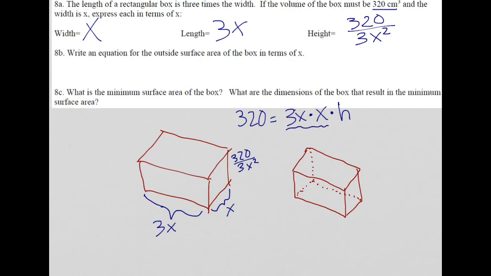If you think about the top and the bottom of this box, we're looking at that green bit right there. The surface area of this box is going to compose itself of all of the surfaces that we have here, which are all rectangles. So my surface area equation is going to equal 2 of these green parts for the top and the bottom. So I'm going to say 2 times that area, which you'll notice is the length and the width of the box. So that's going to be 3x squared, and it's 2 of them.